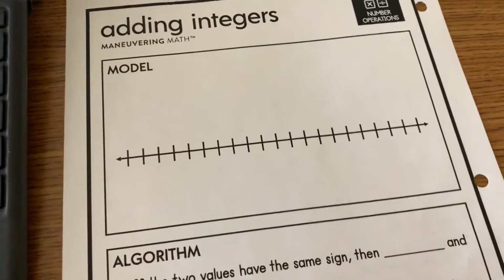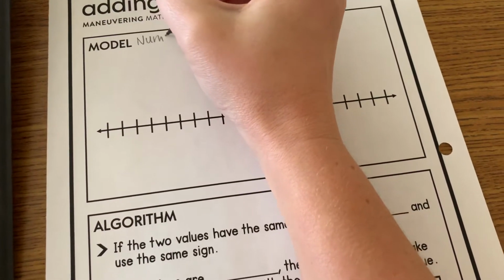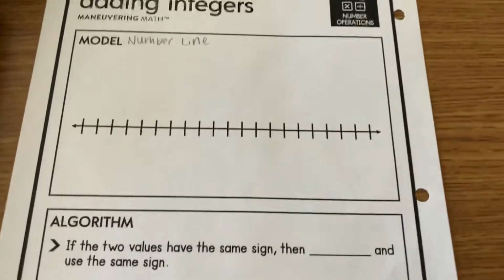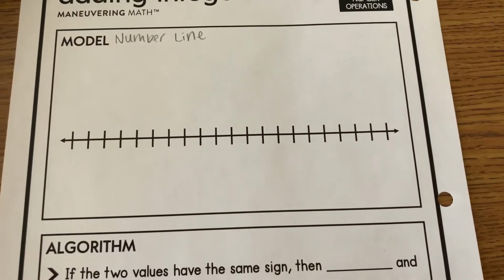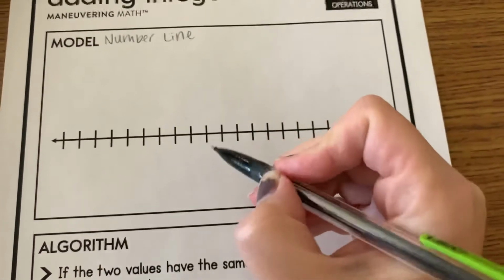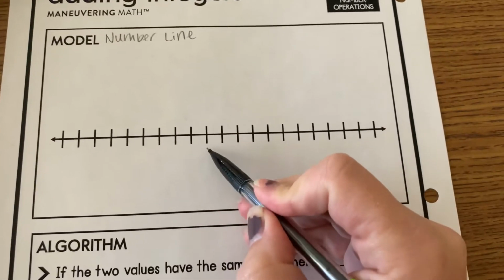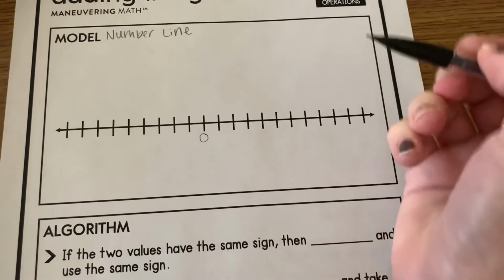Or it's not a timeline, I'm sorry, number line. Go ahead and add that. So this is called a number line. All right, this number line doesn't have any numbers on it yet. We're just going to number it by ones. So I don't know which one is exactly the middle, but I'm just gonna go with this one right here. So I want you to label your number line right now with me.